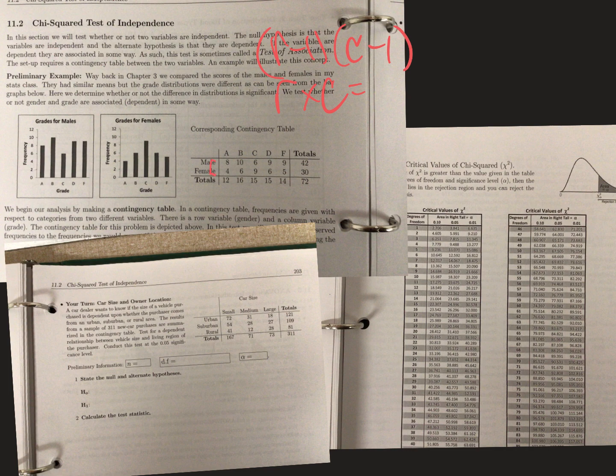So I'm seeing 2 rows. So 2 minus 1 is 1. And then columns, I'm seeing 1, 2, 3, 4, 5 columns. So 4, 1 times 4 is 4 degrees of freedom. And I don't know what level of significance there is. It came from the textbook itself. I can't see it. I don't want to go take time to go look. But you just go to the level of significance and you go down to row 4. And yes, you can do other ones, but then we're basically going to go to p-values.